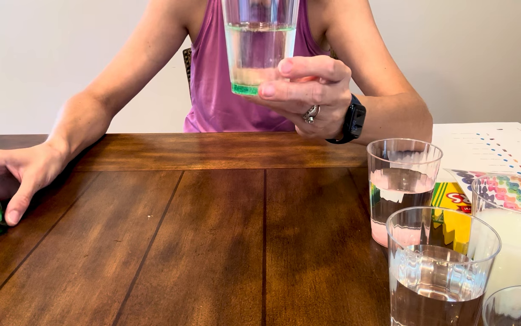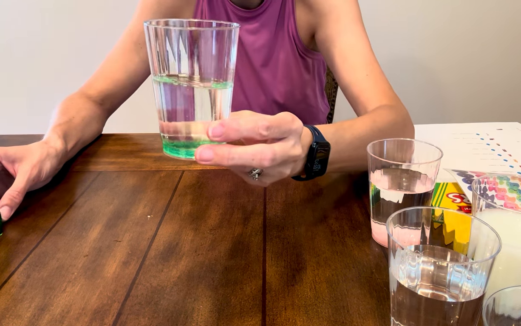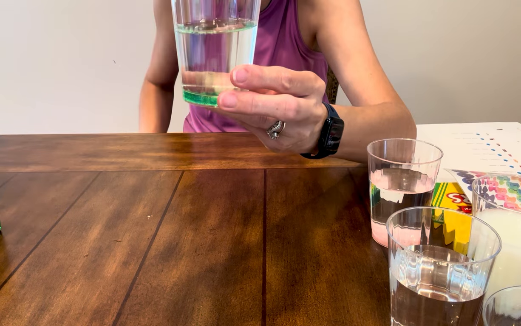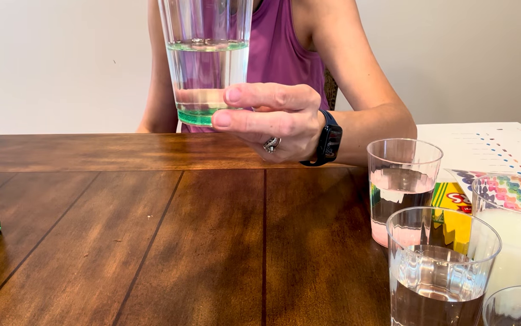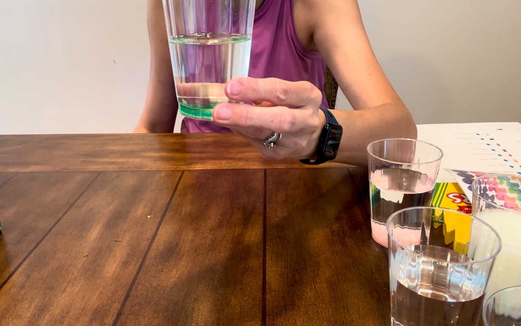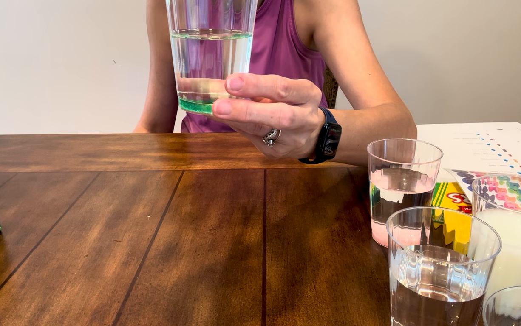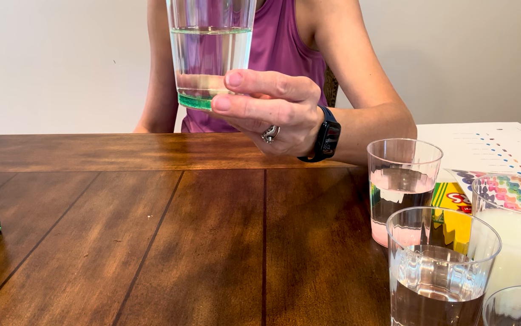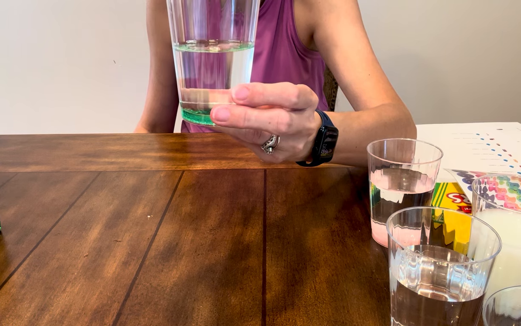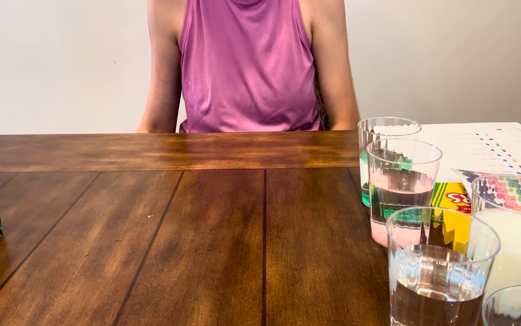Look, it made swirly bubbles and started to mix slowly. That's because it's thicker than the vinegar, so it doesn't mix all at once. So let's mark our chart. Dish soap, partially mixed, consistency, thick and bubbly. All right, thank you, Sophia and Thomas.